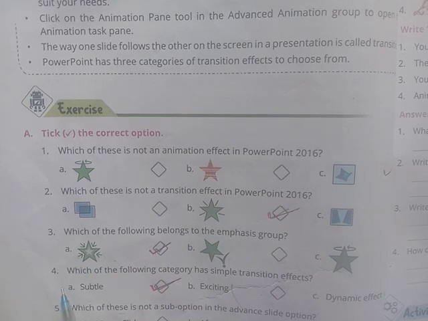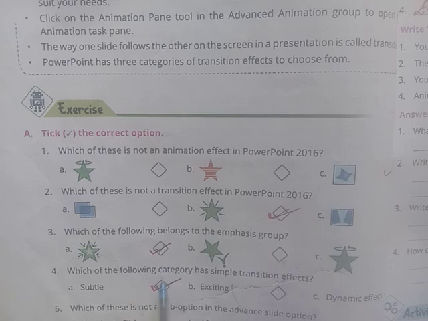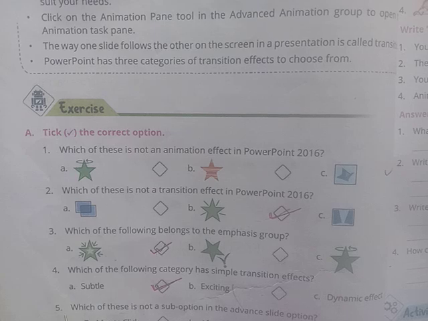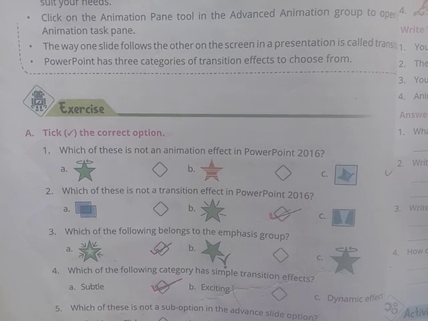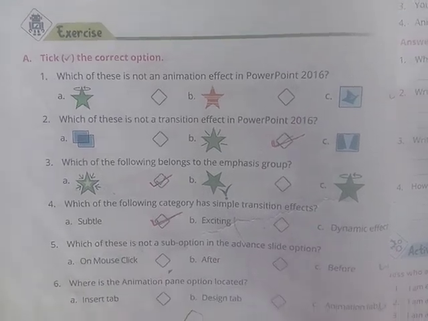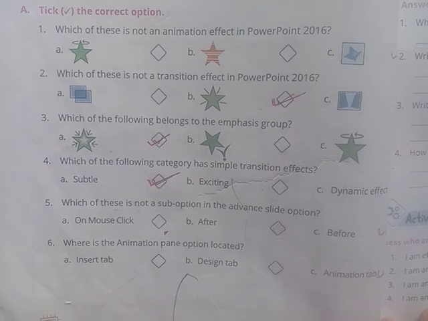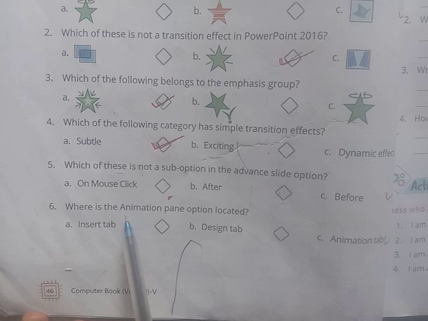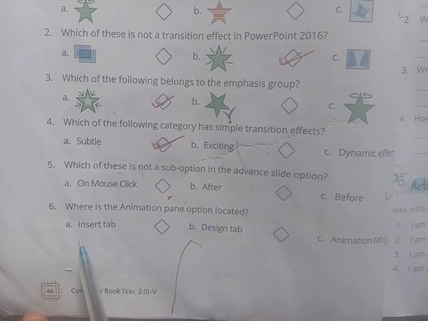Fourth, which of the following categories has simple transition effects? Answer: subtle. Fifth, which of these is not a sub option in the advanced slide option? Answer: before. Sixth, where is the animation pane option located? Answer: animation tab.